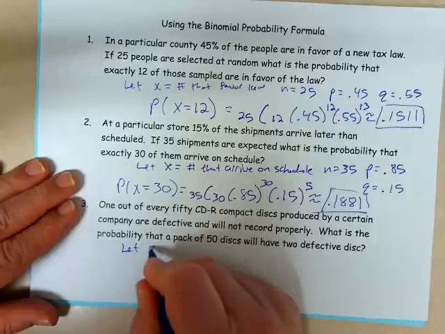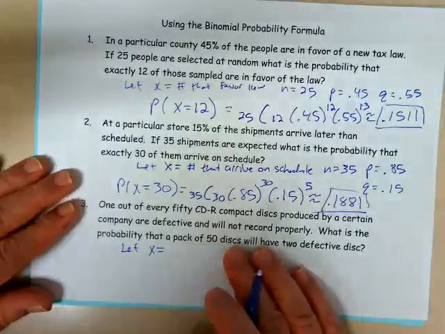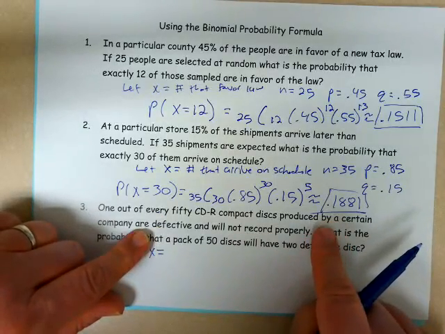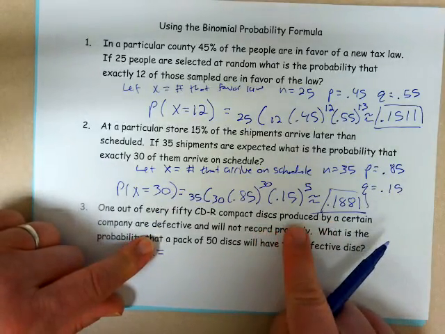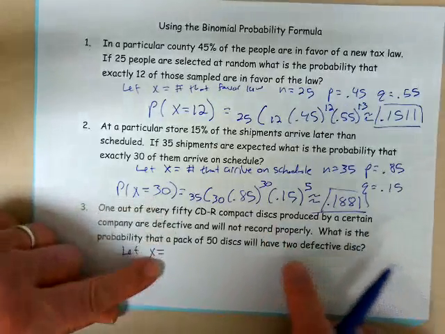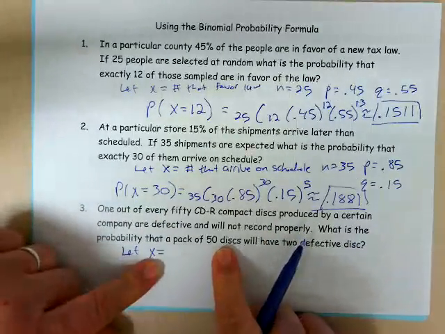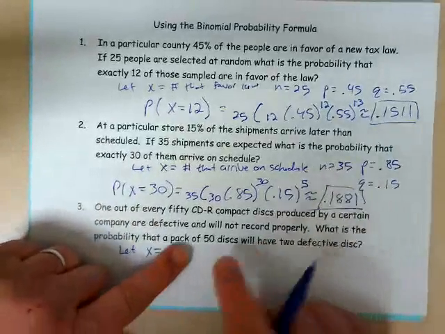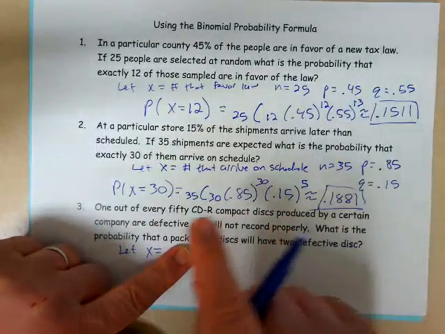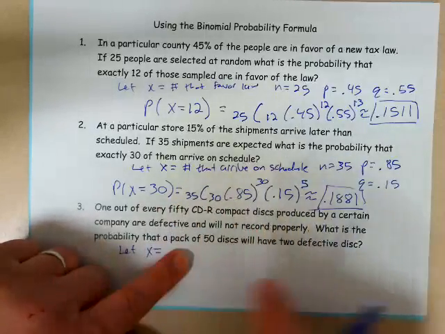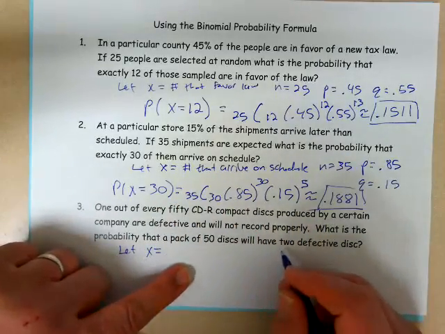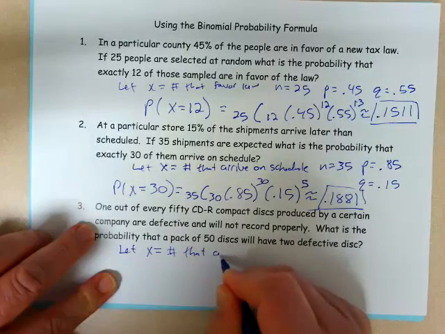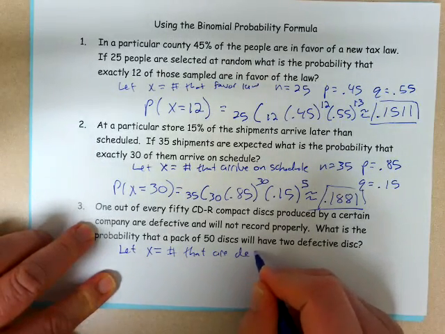What's confusing is that out of every 50, 1 is defective, and then it's a pack of 50. But those aren't talking about the same thing. This is actually the number of trials. Each disc is either defective or it's not. So there are 50 trials, and X is the number that are defective, because you want to find the probability that 2 are defective.